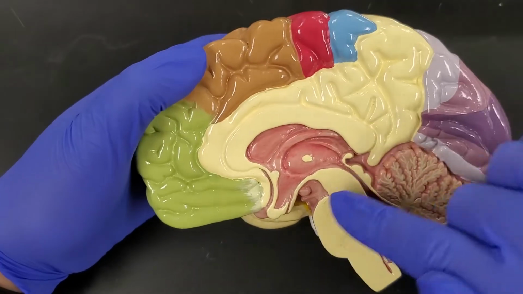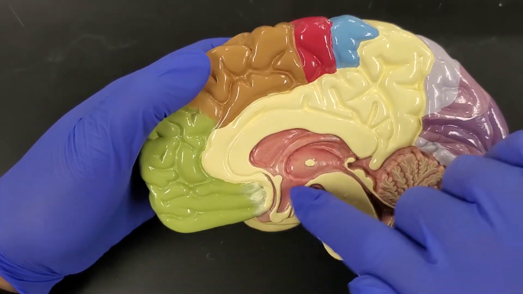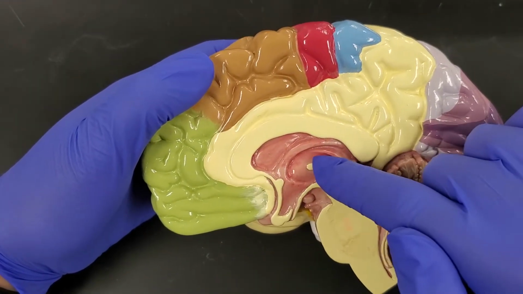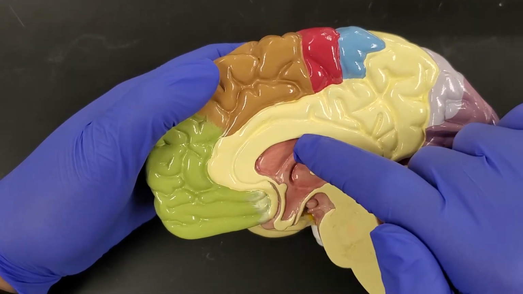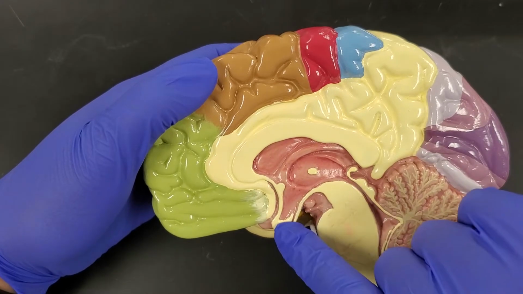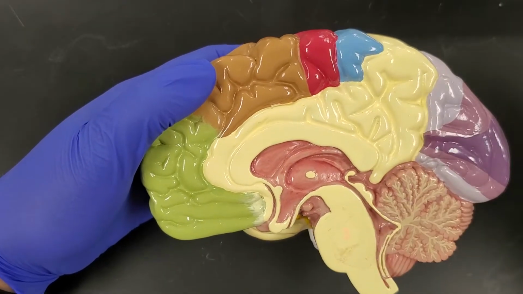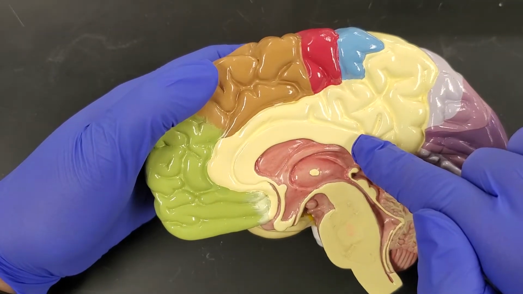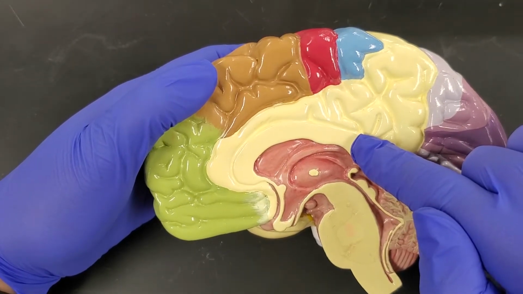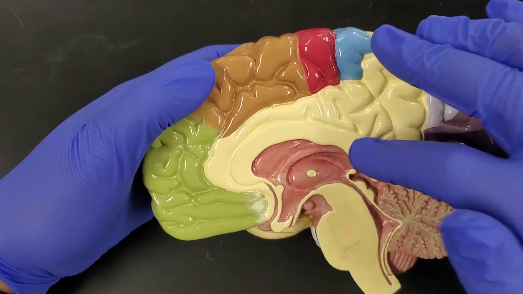The other things that we're going to see are the diencephalon, which is here, our thalamus, which is right at the top of the brainstem. We have our epithalamus above that. We have our hypothalamus, and then we have our pituitary gland. We're also going to see this structure here. This is the corpus callosum. That's going to connect the two sides of the cerebrum for communication.